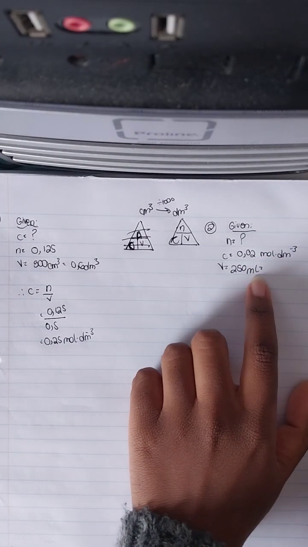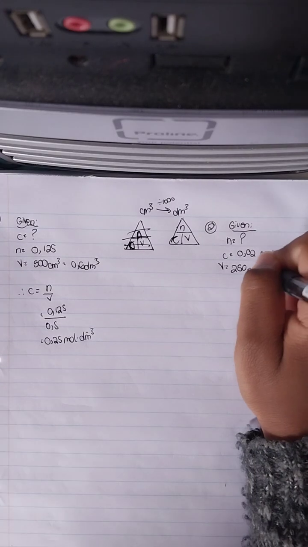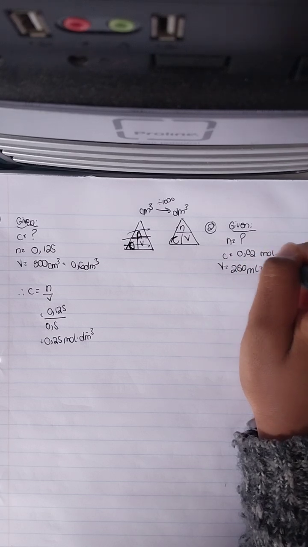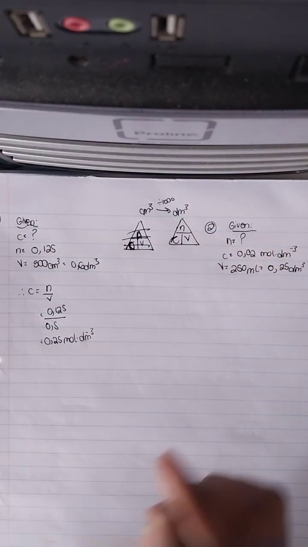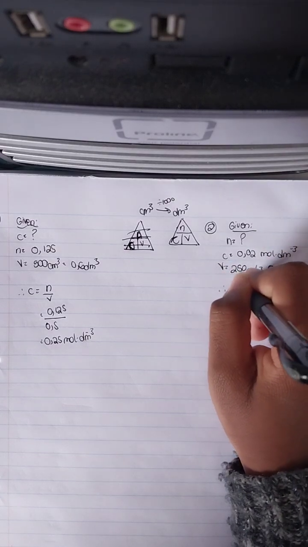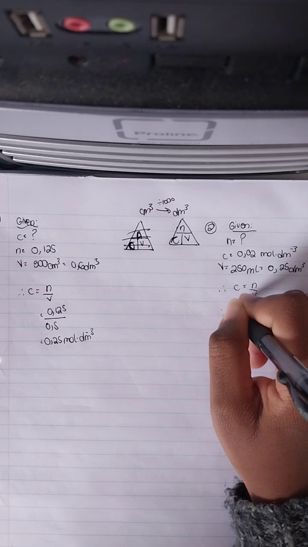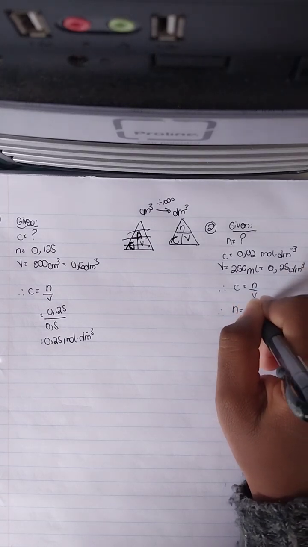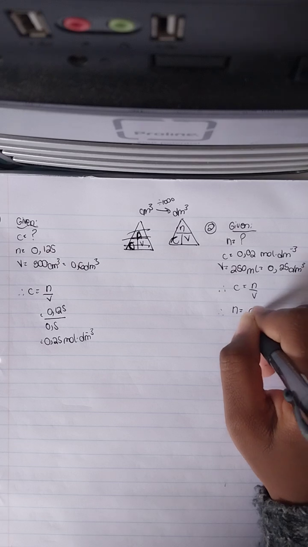Now treat this as cm cubed, and you say 250 divided by 1,000, and that is going to give you 0.25 dm cubed. So now, because our general formula is C is equal to N over V, now we're going to use our N and say C multiplied by V. So what is our C? 0.02.